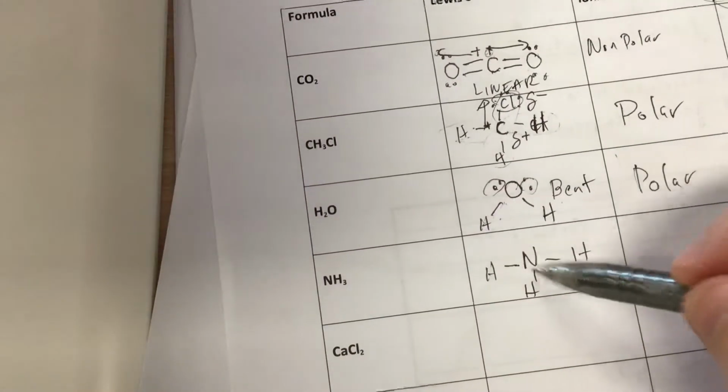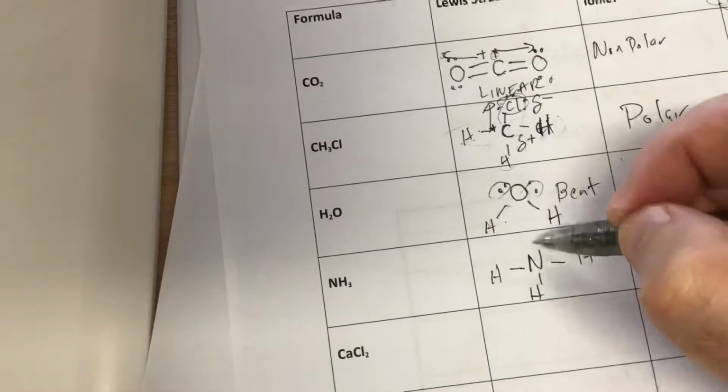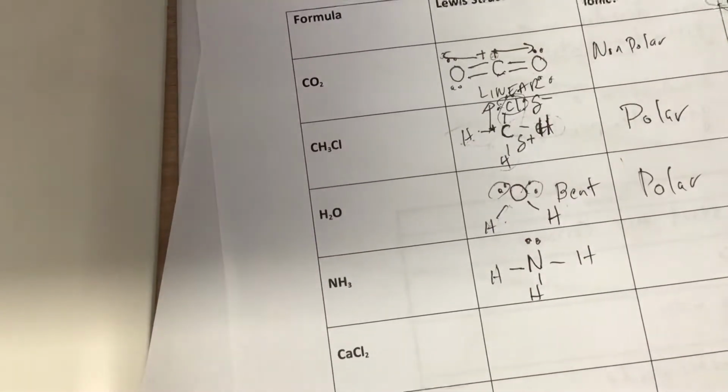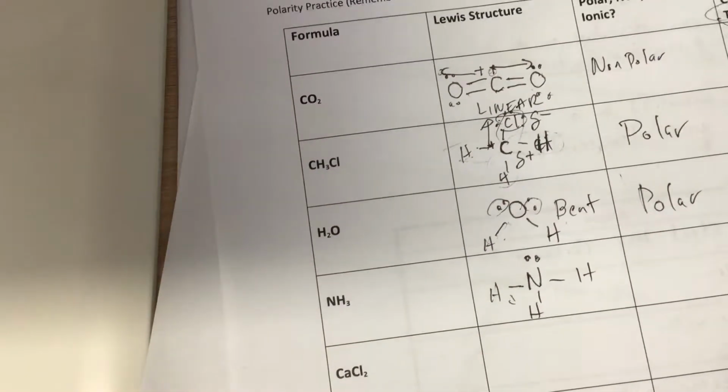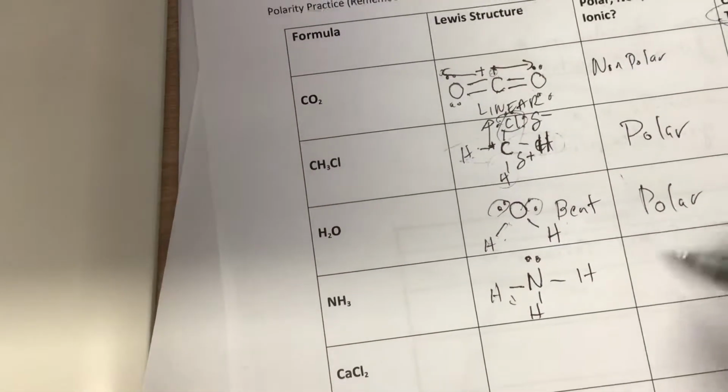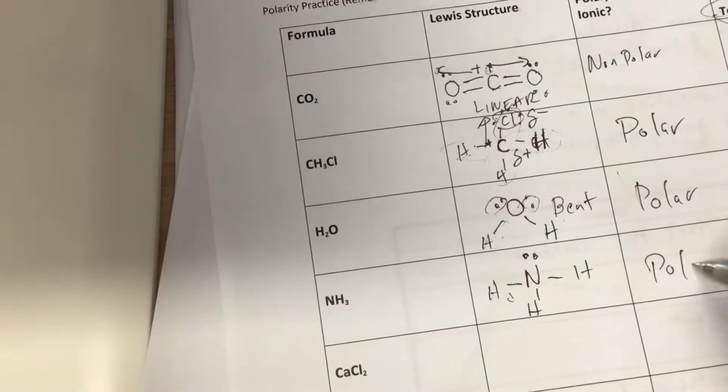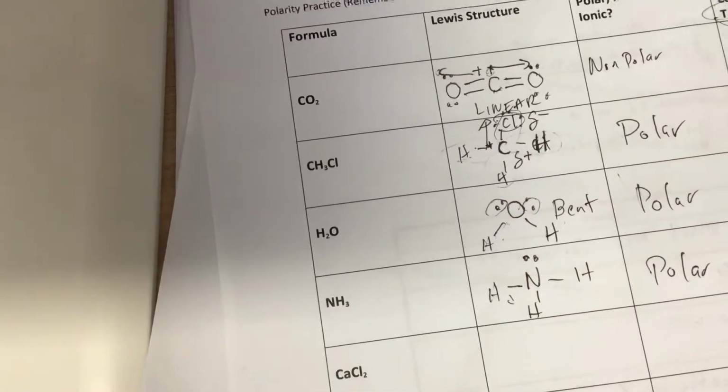There's a 3, 1, 2, 3, 4, 5, 6, and then a lone pair on the top, 7, 8. That's kind of going to push that down a bit. Because of that lone pair, it's going to make it polar, and it's going to dissolve in water.